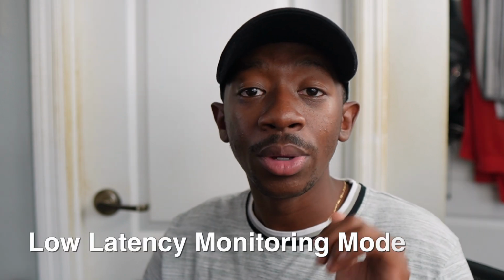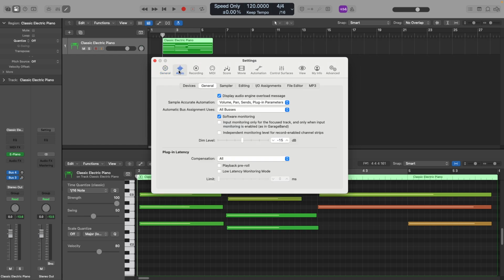The next thing we're going to go through is low latency mode. Let's say you have a pretty huge session with a lot of tracks and effects and plugins and it's really bogging down your recording and monitoring. Well, Logic has a solution for that, and they call it low latency monitoring mode. And it's pretty easy to activate. All you have to do is go into the Logic settings, press Audio, go down to General, and right there at the bottom, you enable low latency monitoring mode.